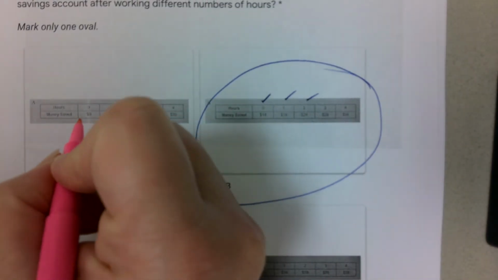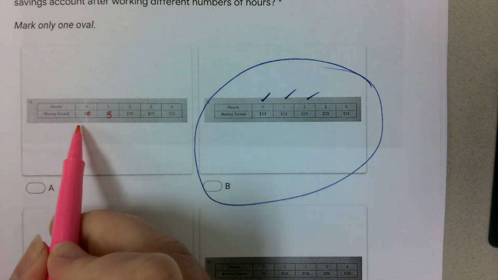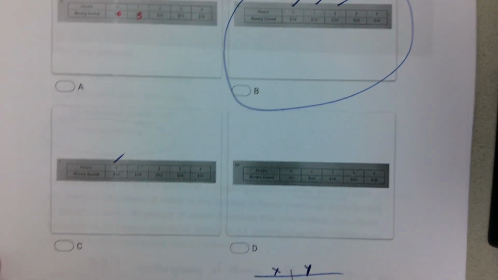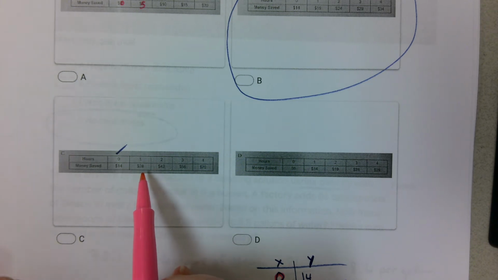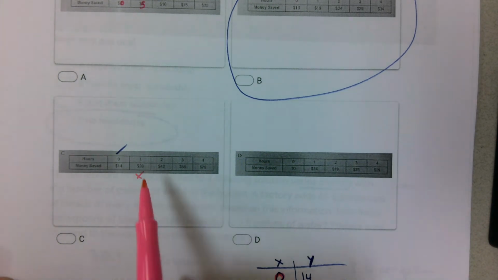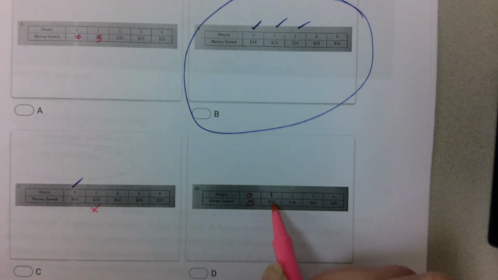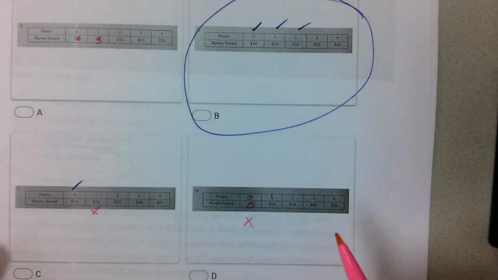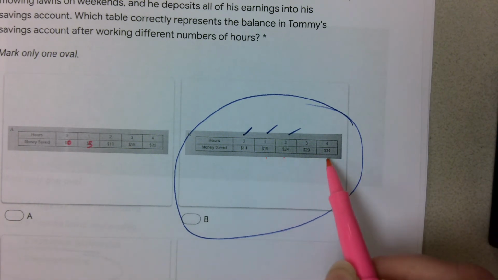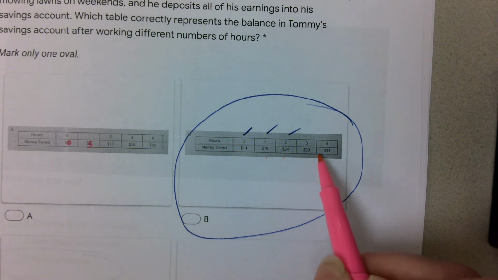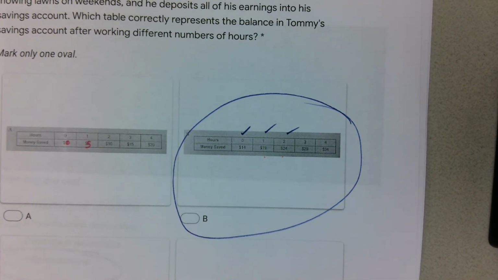This one here says 0, 0, and then 1, 5. They're forgetting about the $14 he already has. Here we have $14 for 0, but it's going up 14 instead of going up 5, so that one's not right. Here again, we have 0, 0, 1, 14, not correct. Here though, we've got our 14, 19, 24, 29, 34. All of those are going up $5 per lawn. So the correct answer is B.